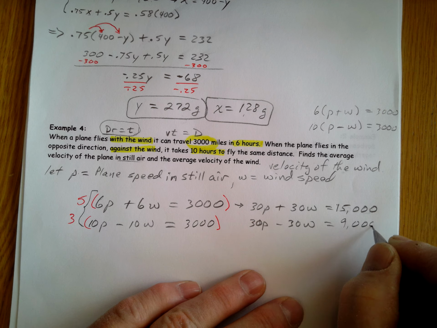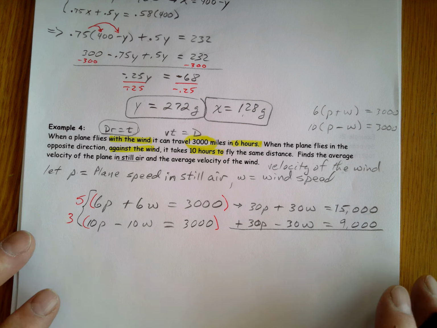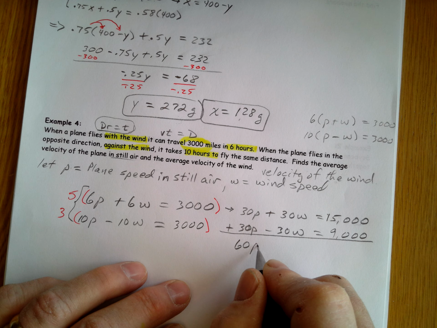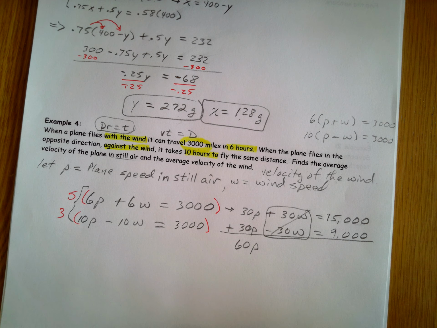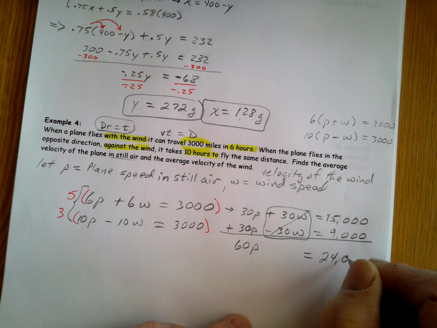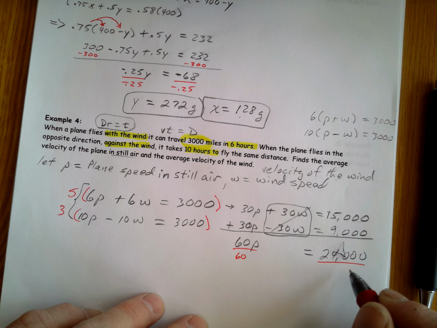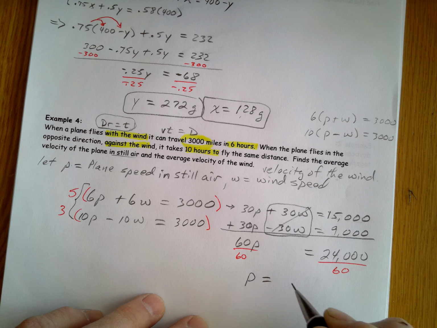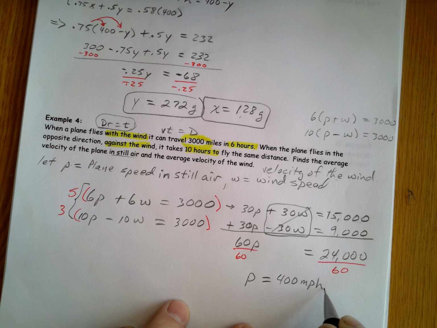Okay? Plus 60P. These guys get eliminated. That's why I like to call it the elimination method. We eliminated it. And it equals 24,000. All that's left to do is divide by 60 and divide by 60. P is equal to 400 miles per hour. That's how fast the plane is going.